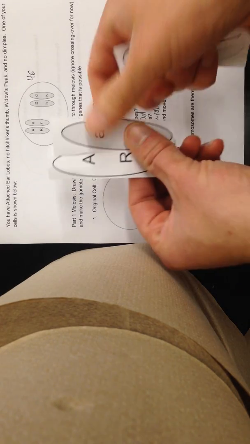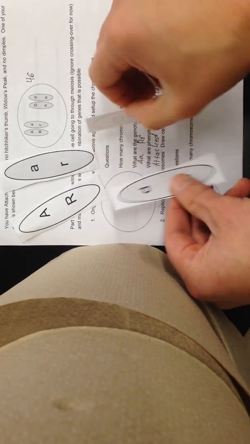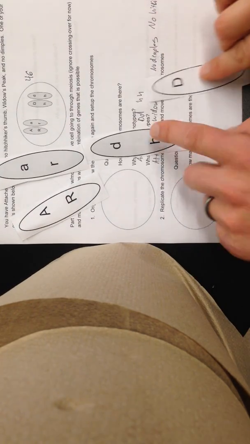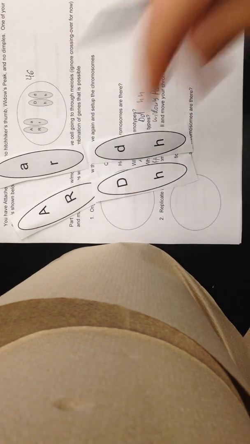So the first thing we're going to do is start with the original cell. Normally our cells have 46 chromosomes, but we're going to start with just 4. Alright, so these are the 4 chromosomes. When you cut these out, they don't come out perfectly. You see how I have a little bit of edges? And you just need 4 of them. I have 8. I have 2 of each chromosome, and there's a reason for that. But right now you just need 4.